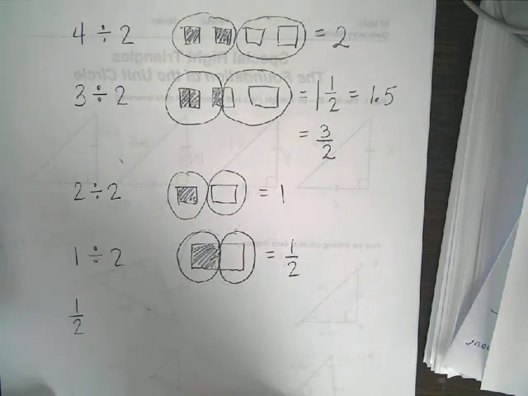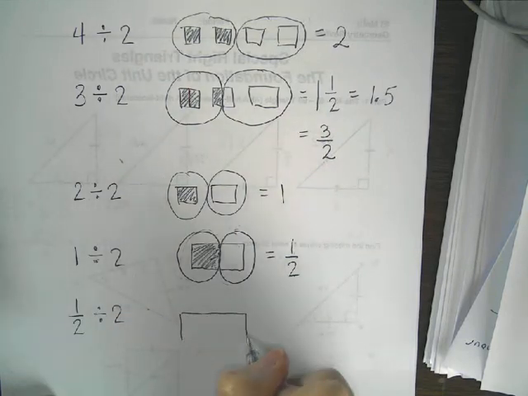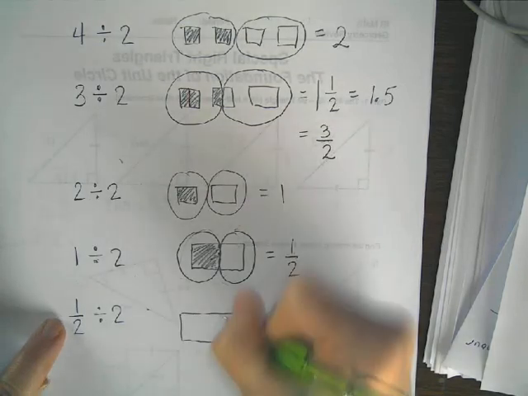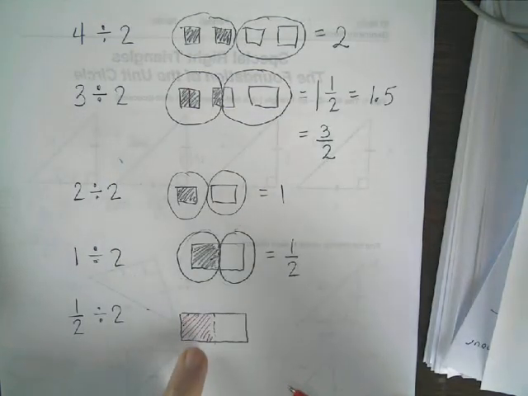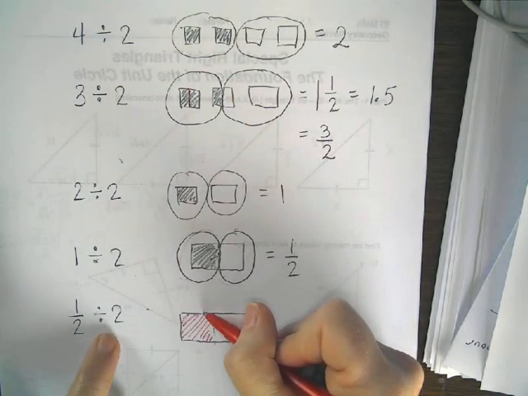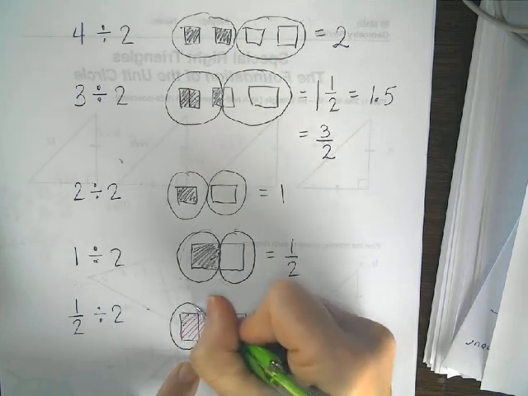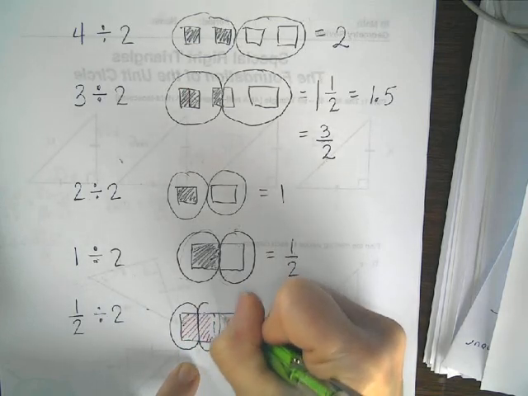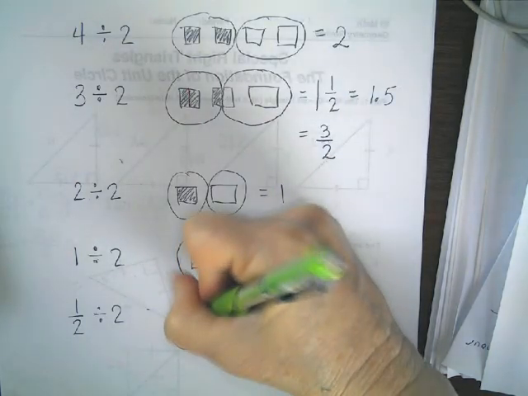All right, let's keep going. What if I have half of an object, and I'm going to divide that into two groups? So again, I'm going to make kind of a big object. Here's my big object, but I'm only going to have half of it. So let me cut that in half. I'm starting out with half of an object. This right here is going to get divided into two groups. So if I divide it into two groups, how much is in one group?